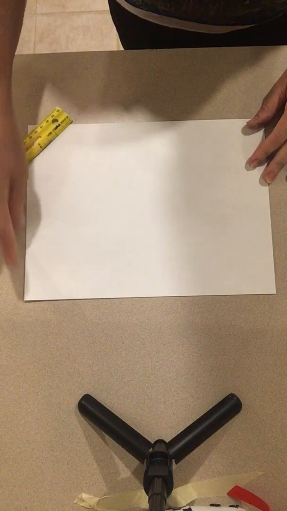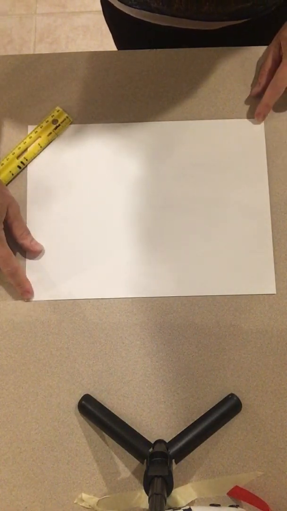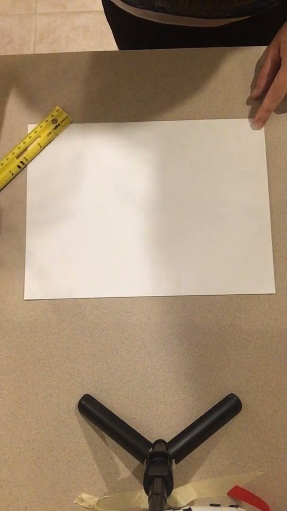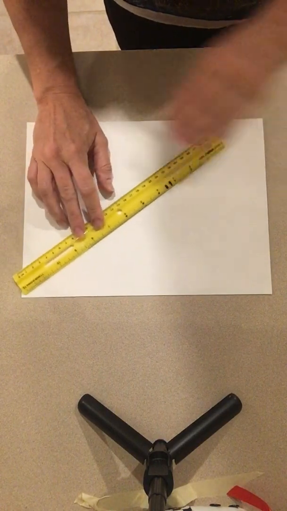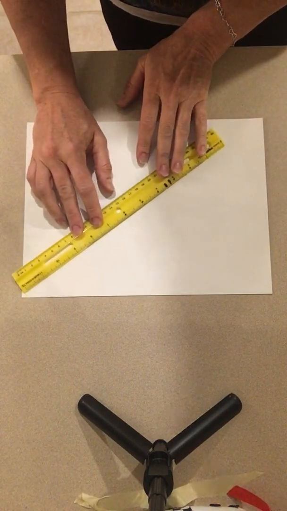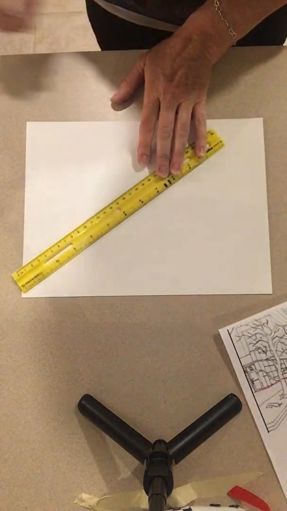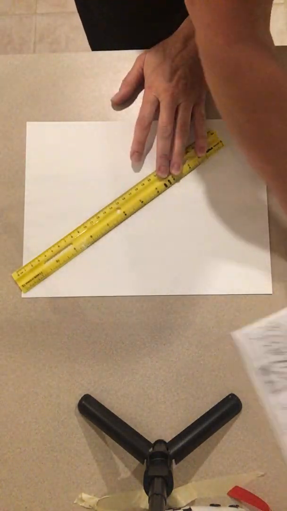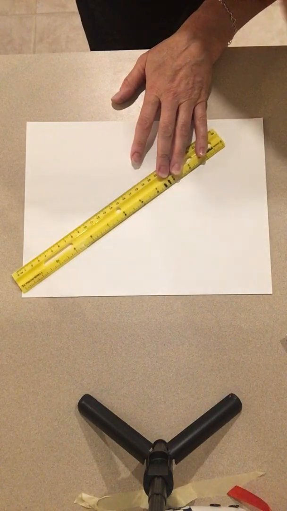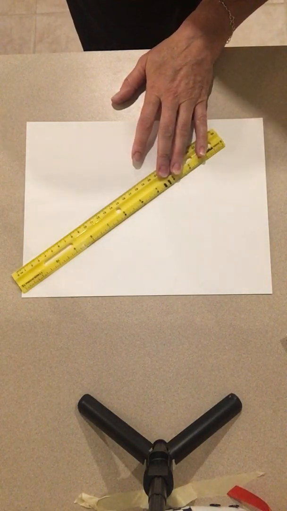Okay, so the first thing we're going to do is make an X. We're going to go from diagonal lines from corner to corner. So I'm going to take my ruler and I'm going to line it up. Now I'm going to be using a Sharpie just so you can see my lines a little better. Here we go.